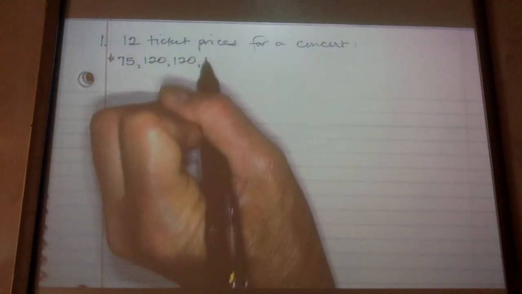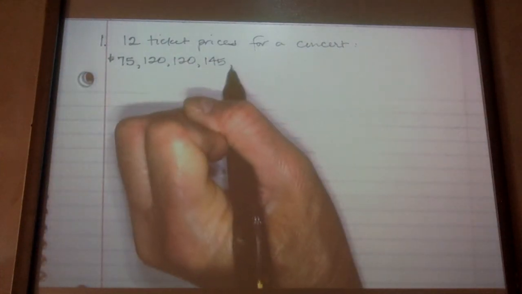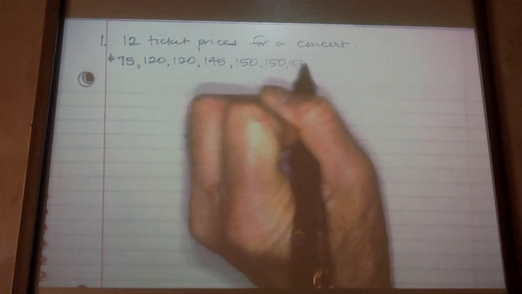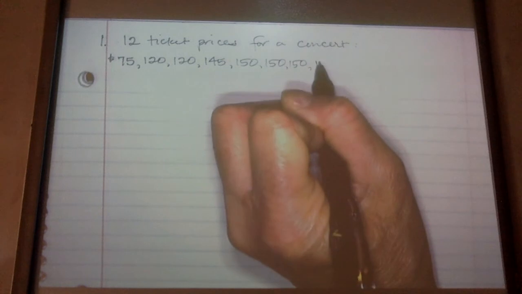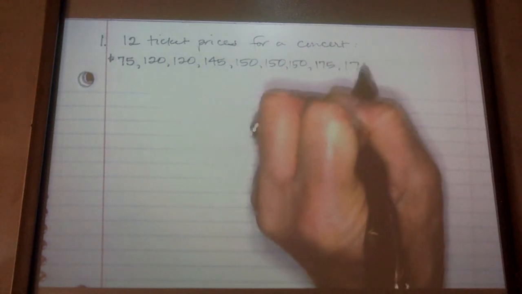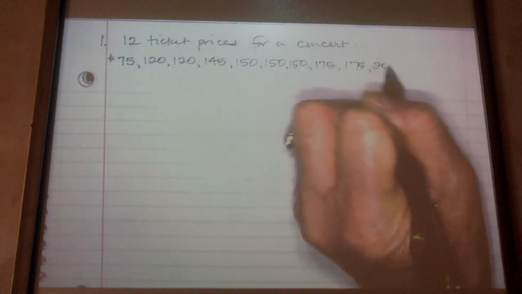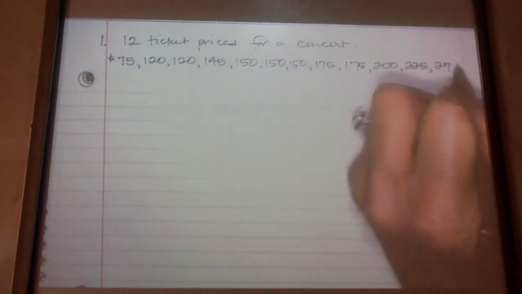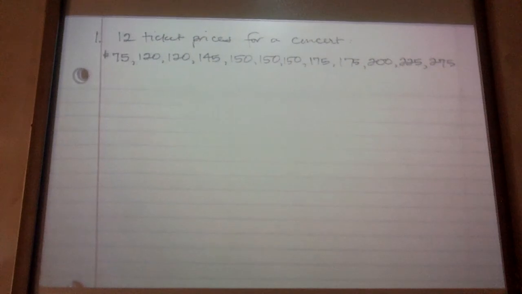Right, the closer you are to the stage, the more expensive the ticket is. 150, 150, 150, 175, 175, 200, 225, 275. Okay, so there's all 12 tickets.